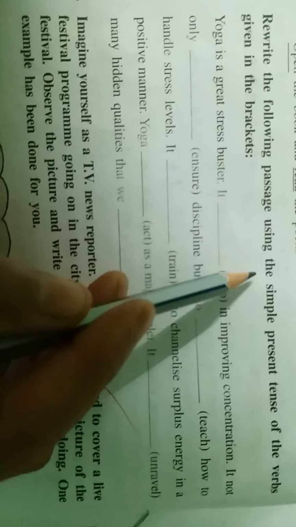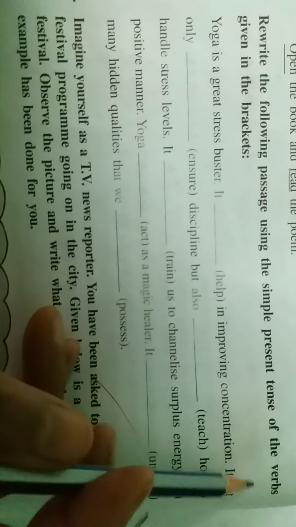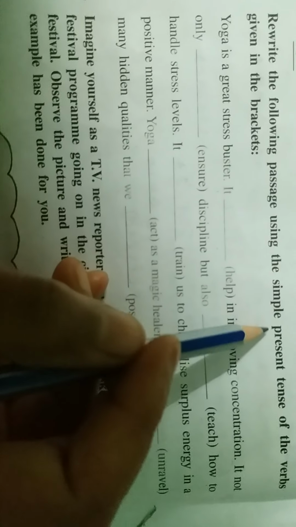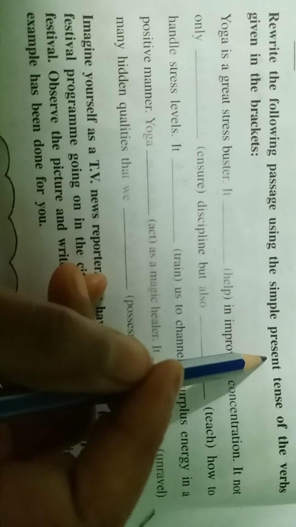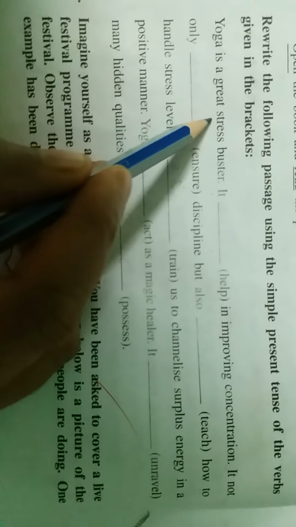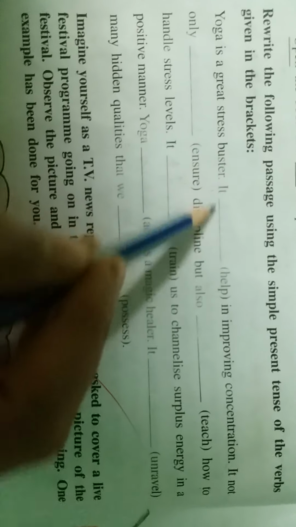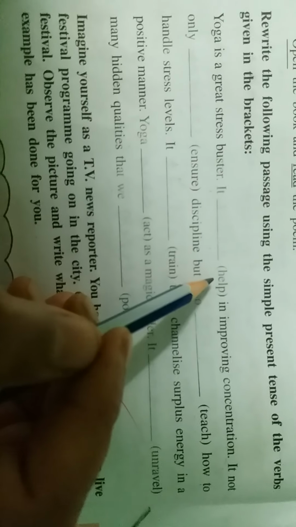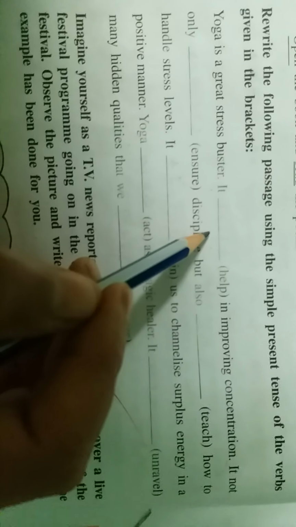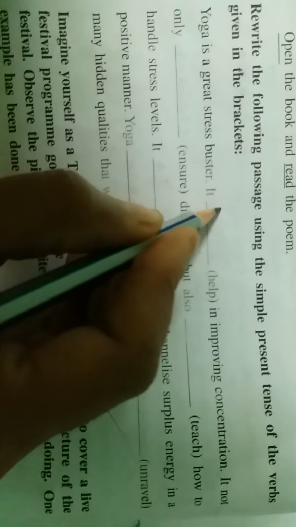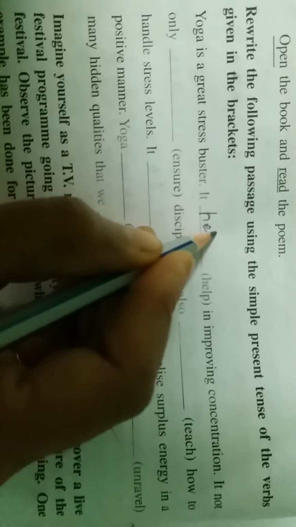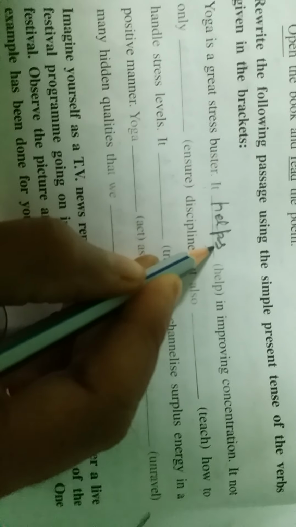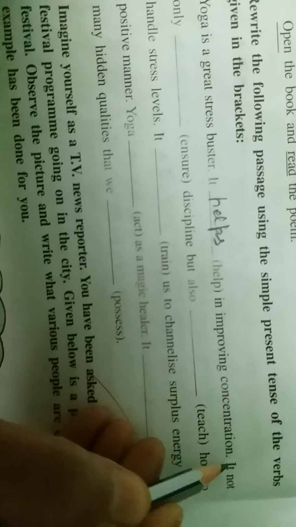Rewrite the following passage using the simple present tense of the verb given in brackets. Here we are supposed to use simple present tense. Yoga is a great stress buster. It dash in improving concentration. In the bracket, our verb is help. As we know, we use s or es, so it helps. It helps in improving concentration.